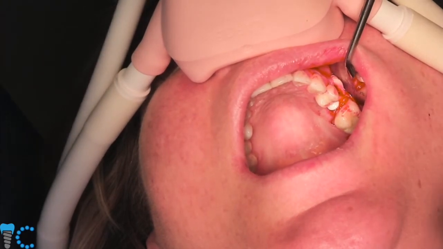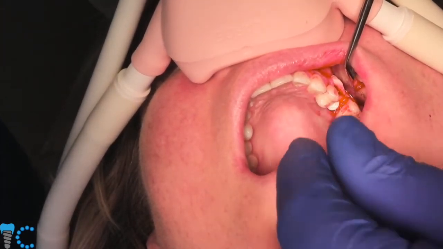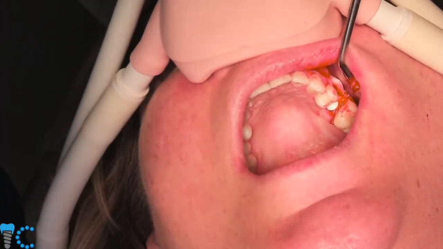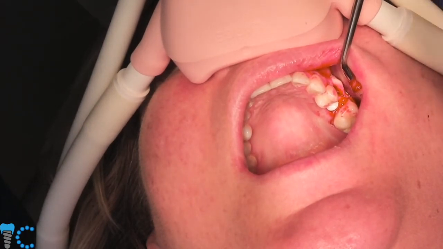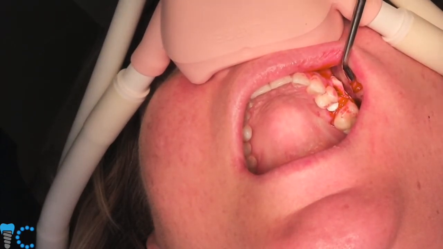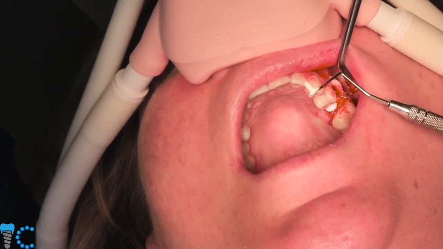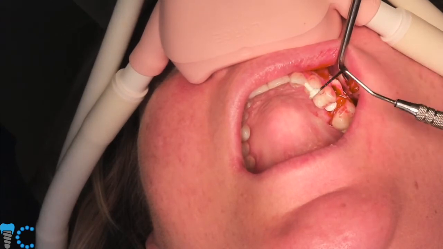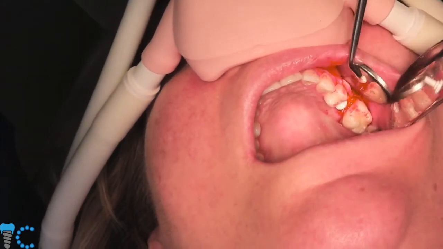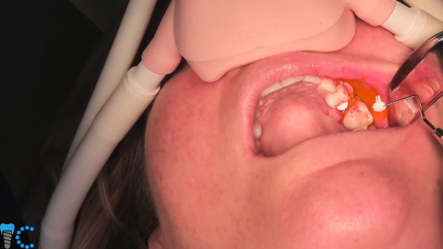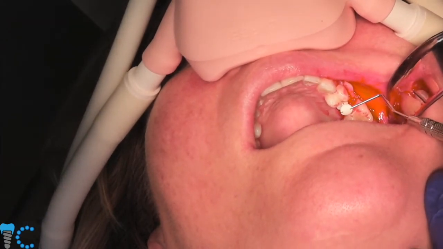If we just put this in our fingers, it's really difficult to get it seated. If we use the explorer end of this instrument, it's too skinny, it spins around, but the perioprobe is just perfect. You can see I have absolute stable grip of this thing, and then placing this should be a piece of cake. Even I can do it.